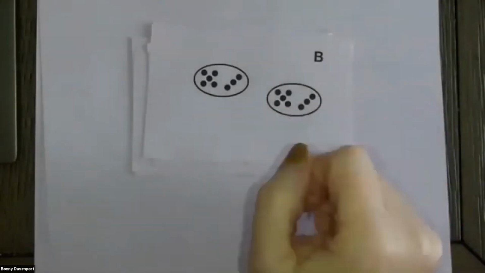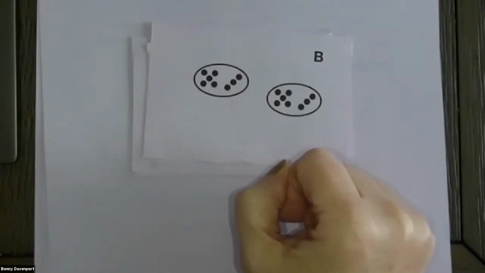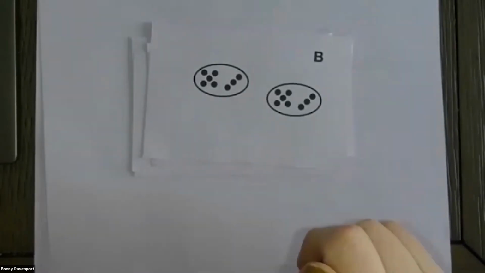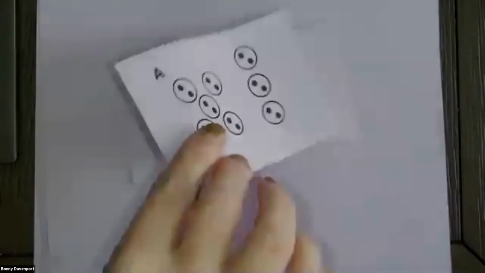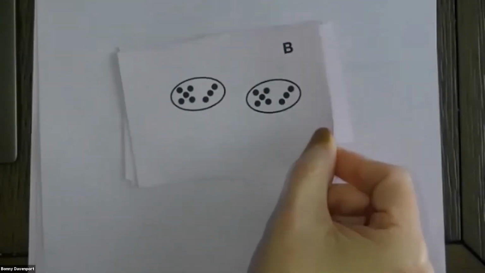Anybody can jump in there. Getting lots of commutative property. Everybody's afraid to talk. You have to unmute and talk for me. Okay, so 2 sets of 8 relates to 8 sets of 2, and that's of course the commutative property.